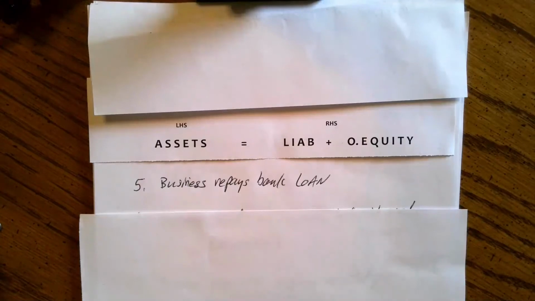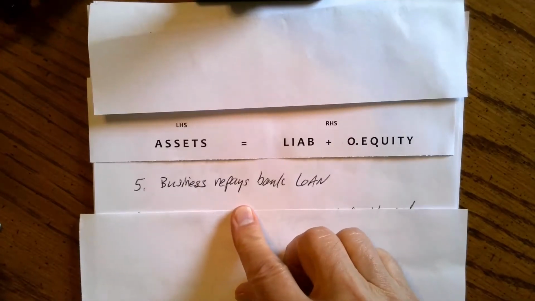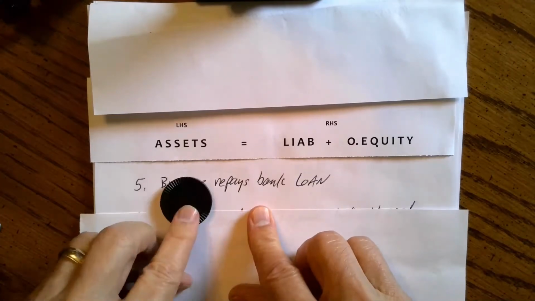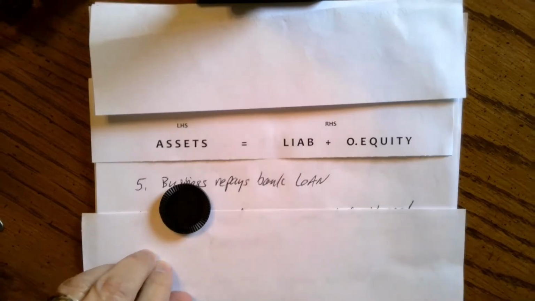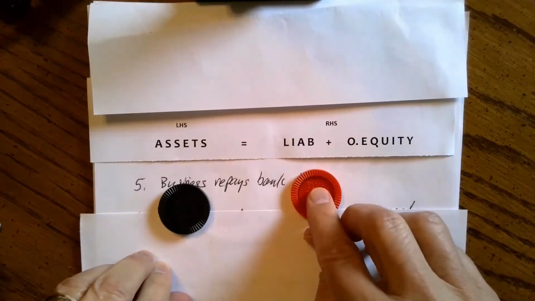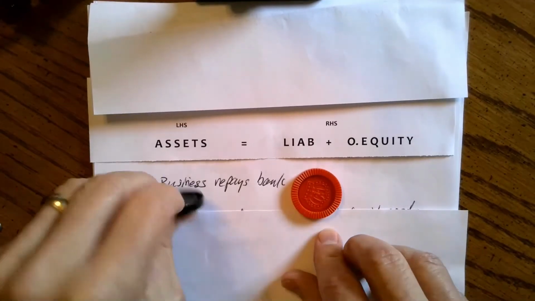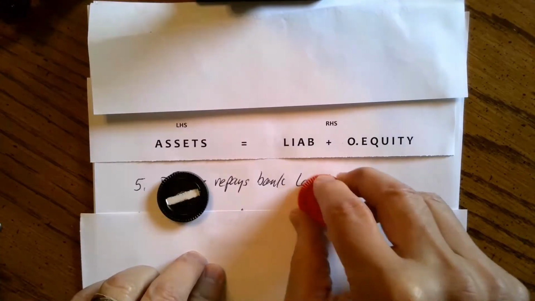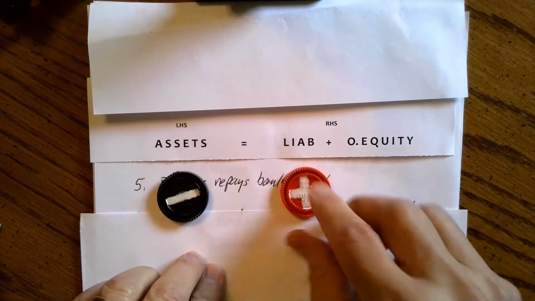Transaction 5, the business repays the bank loan it took earlier. So again, cash is going to go down with a credit on the left-hand side, and the notes payable account is going to be reduced with a debit on the right-hand side. Reducing cash and reducing that previous credit with a positive debit on the right-hand side.